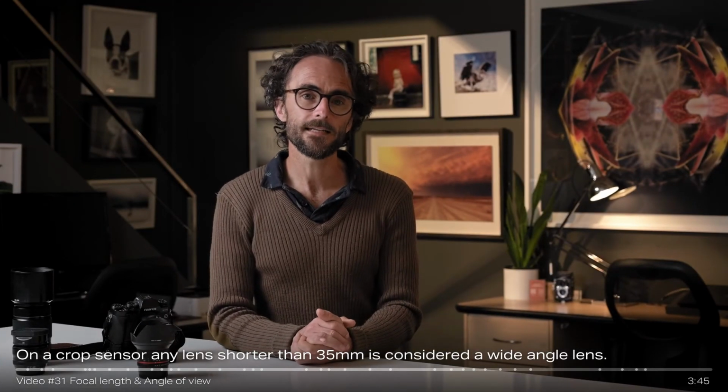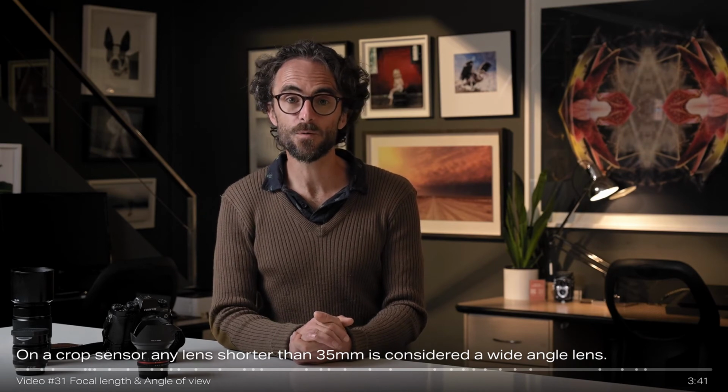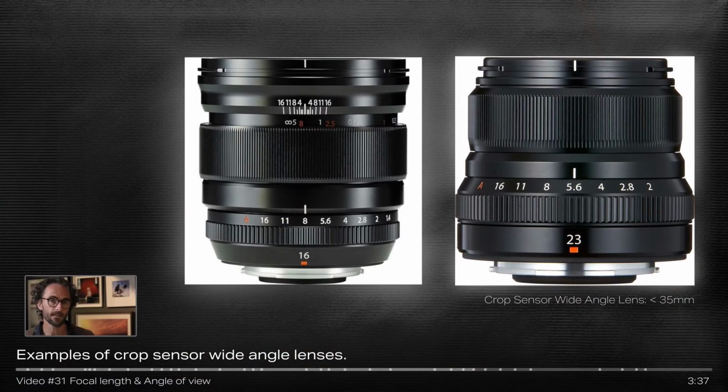On a crop sensor, any lens shorter than 35 millimeters is considered a wide-angle lens, while super wides have focal lengths shorter than 16 millimeters. These two lenses shown here with focal lengths of 16 and 23 millimeters respectively are typical examples of wide-angle lenses made to be used on cropped sensor cameras.